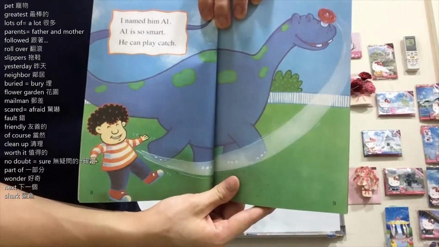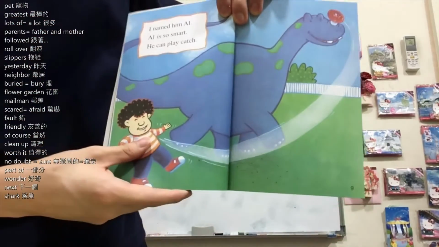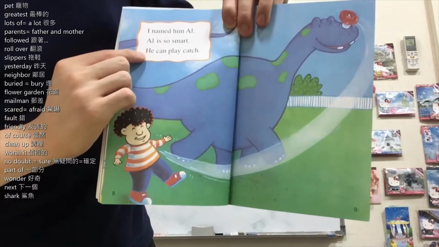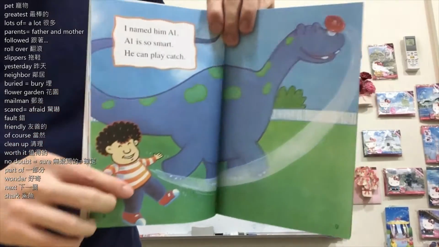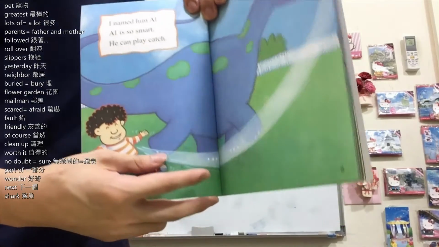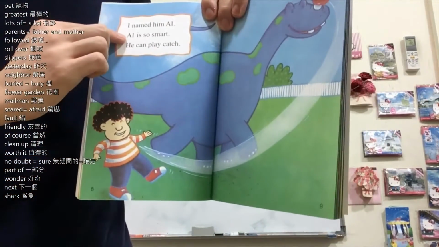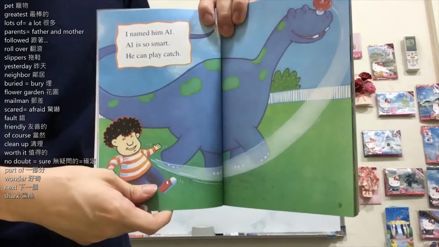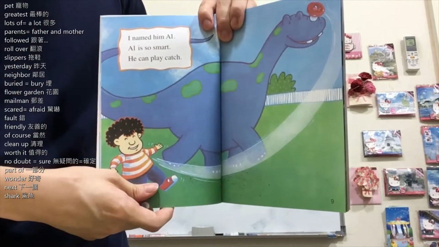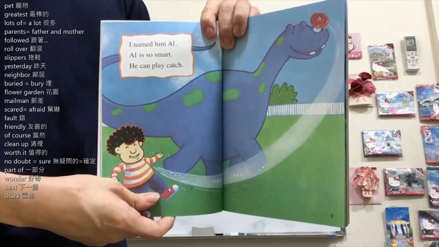I named him A1. A1 is so smart. He can play fetch. So the name of the dinosaur is A1, as you can see here. A1 is so smart. Another word for smart will be intelligent.